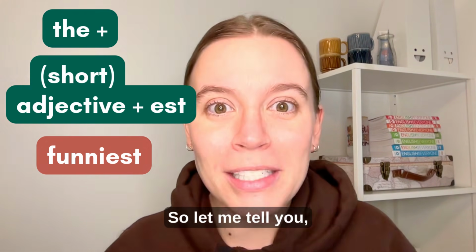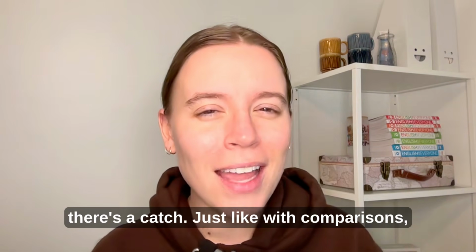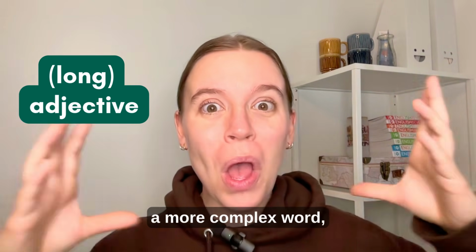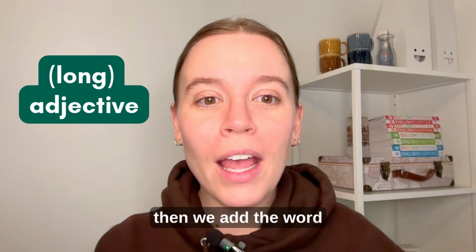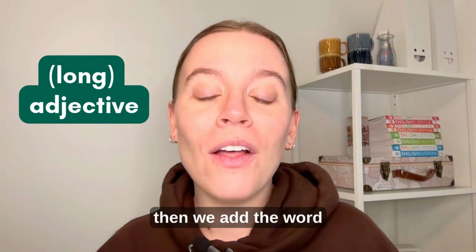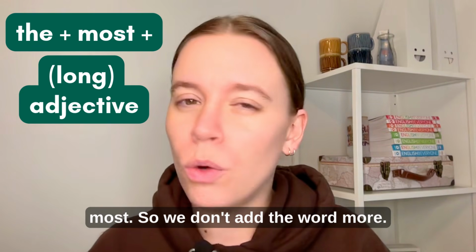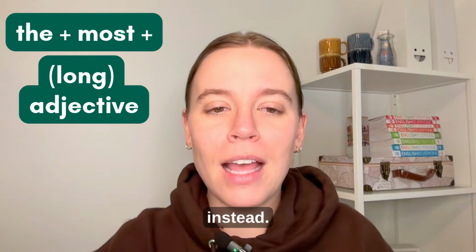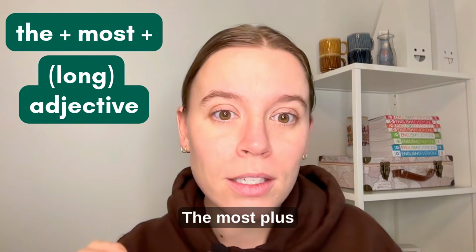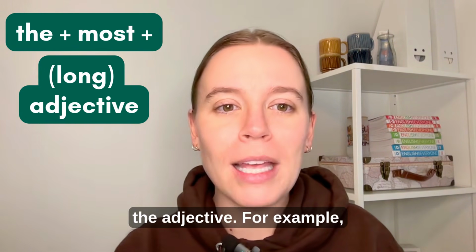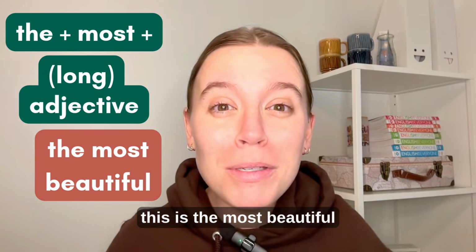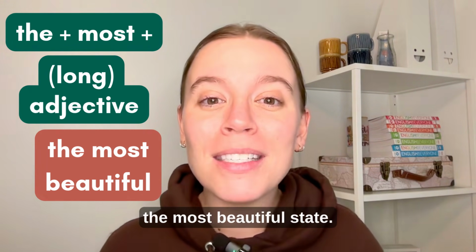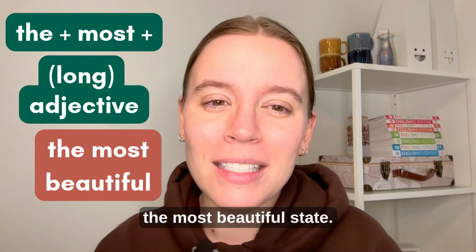So, let me tell you, there's a catch. Just like with comparisons, if you have a long adjective, a more complex word, then we add the word most. So we don't add the word more, we add the word most instead. The most plus the adjective. For example, this is the most beautiful state. Utah, I think, is the most beautiful state.